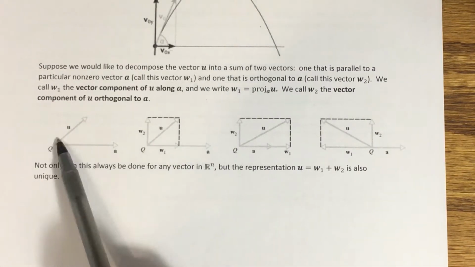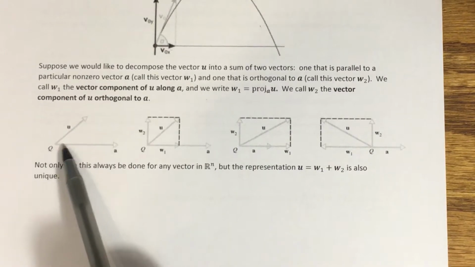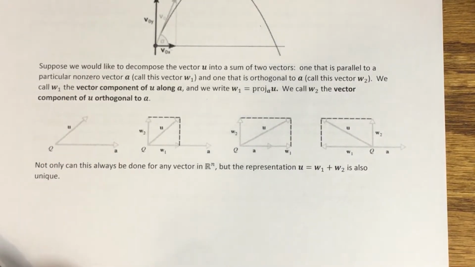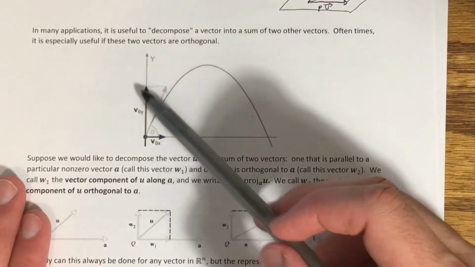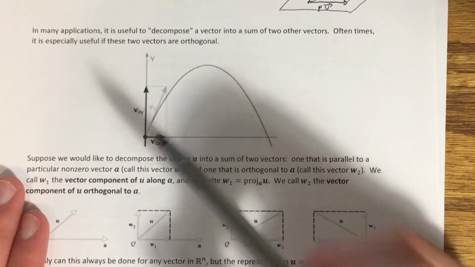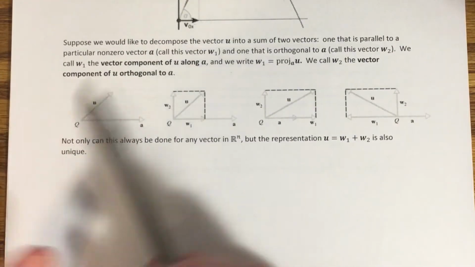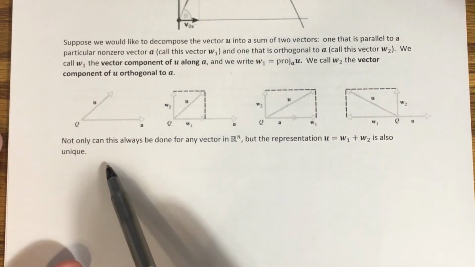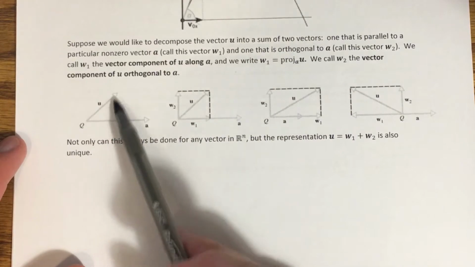So here's an image of that. Here's our vector u, and here's our vector a. Notice these are not necessarily orthogonal, and they don't have to be, just like how v naught up here is not necessarily orthogonal to either of these. So just any two vectors, u and a. And what we want to do is project u onto a.